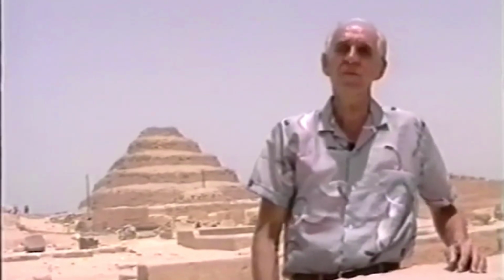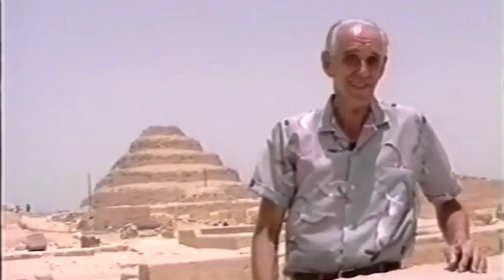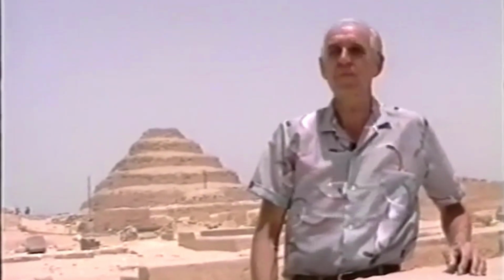So now the Egyptologists can read these beautiful hieroglyphic texts, and the result is some very interesting light on a biblical story.